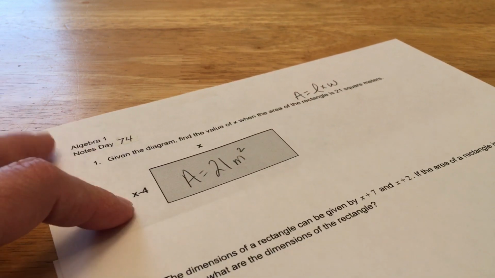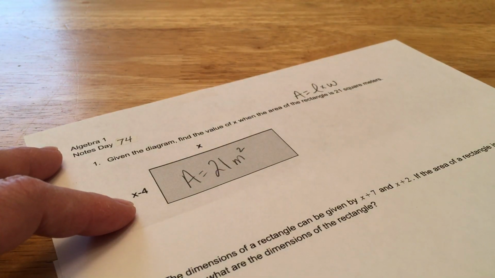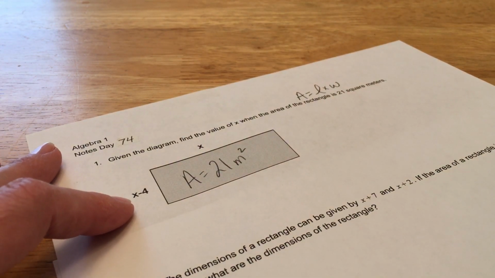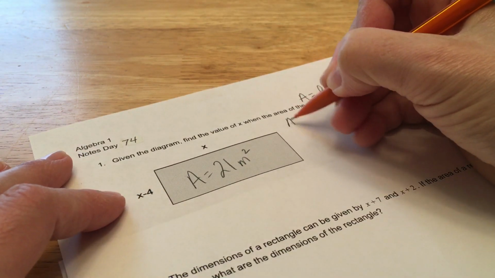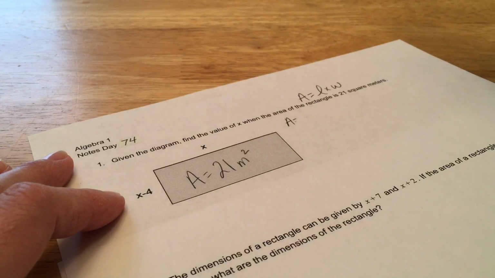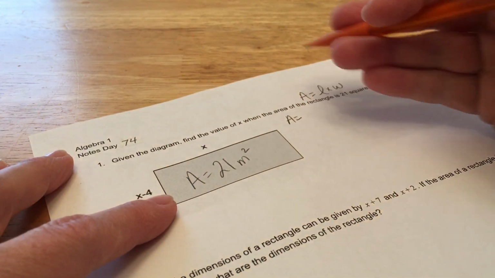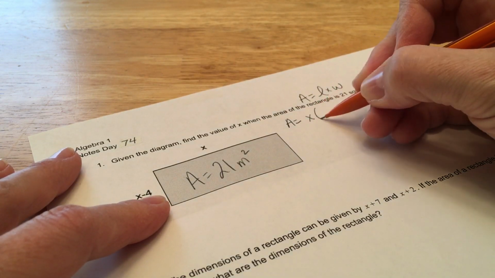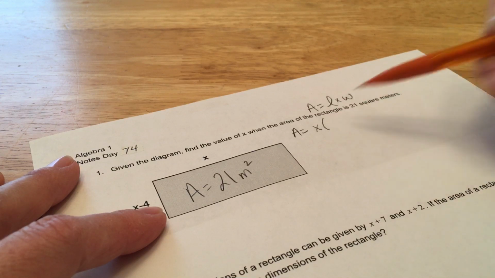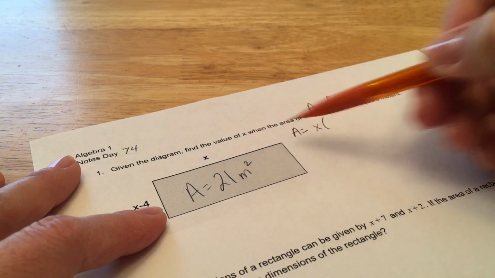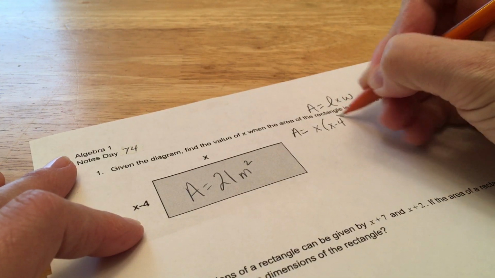So here they're labeled. The length is labeled x, and the width is labeled x minus 4. So even though they have a variable in there, we can still use that formula for area. So the area of this rectangle is the length, which is x, times, I'm going to use parentheses instead of the x for multiplication since my variable is x, the width, which here is x minus 4.